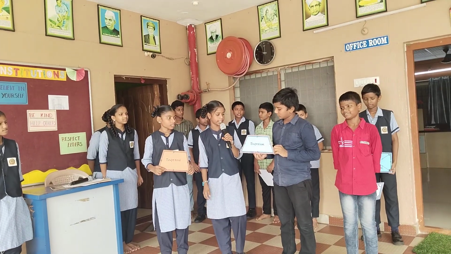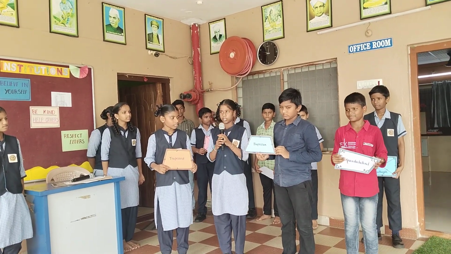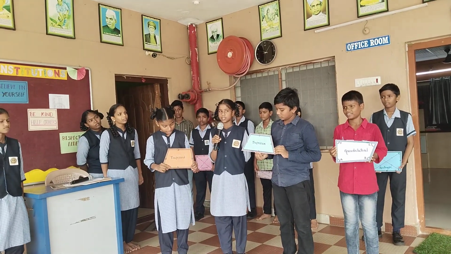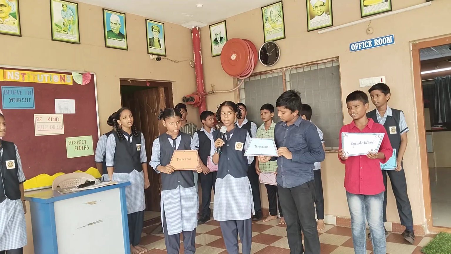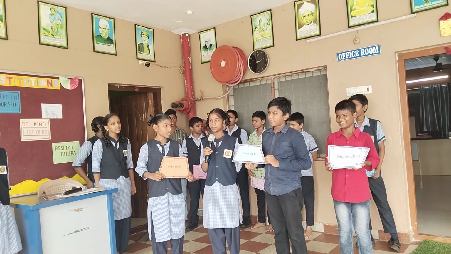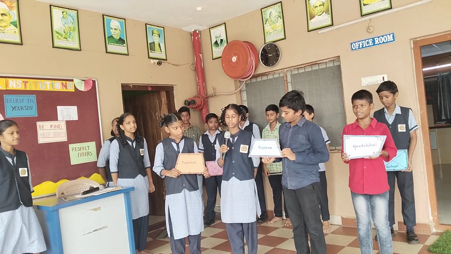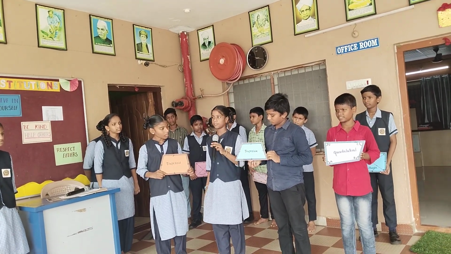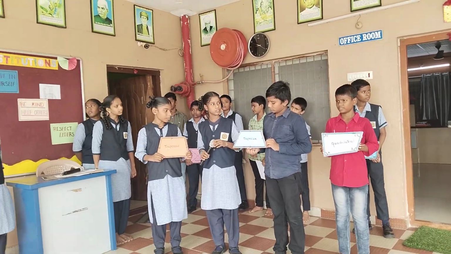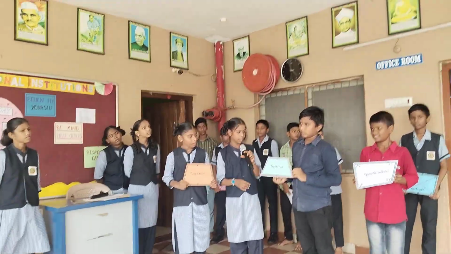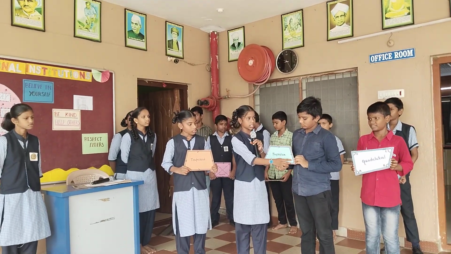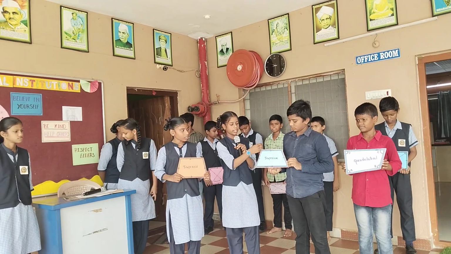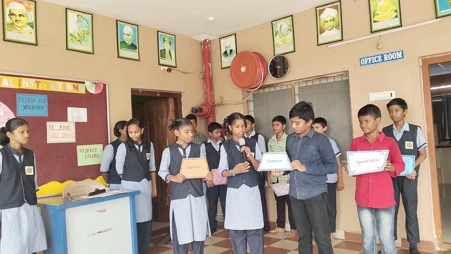Now I will give you: in a quadrilateral, one pair of opposite sides parallel is called a trapezium. Do you know why these lines are only parallel? Because if we extend these lines, they do not intersect at any point. If we extend these lines, they intersect at a point.